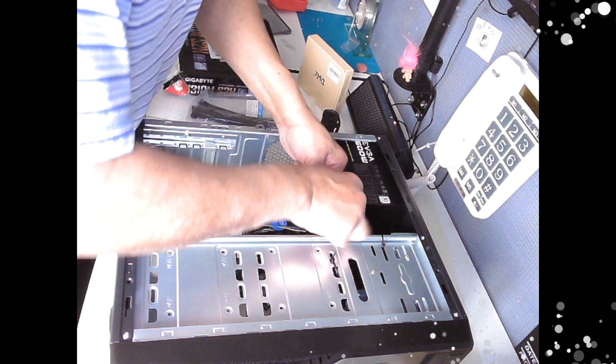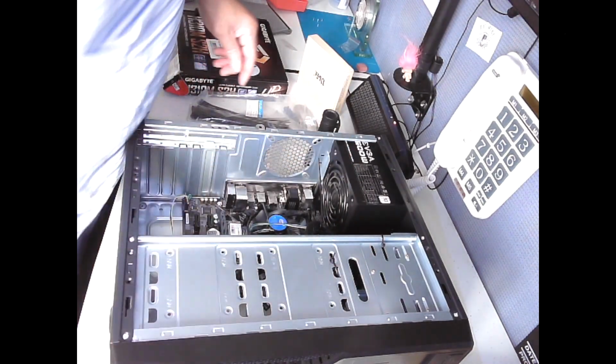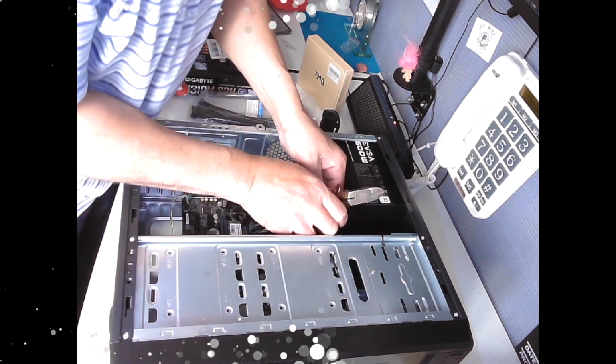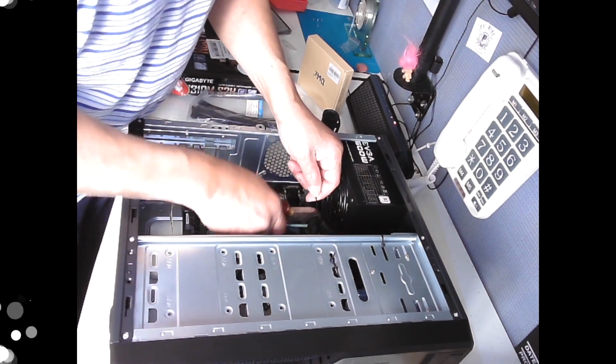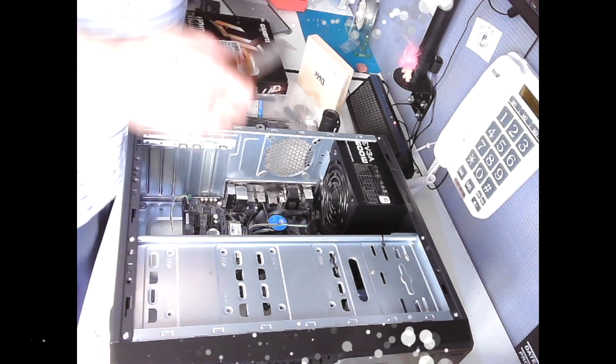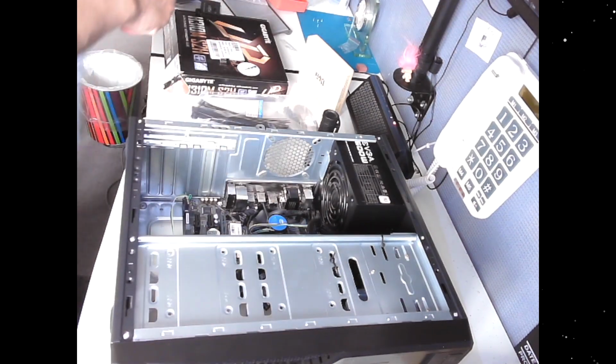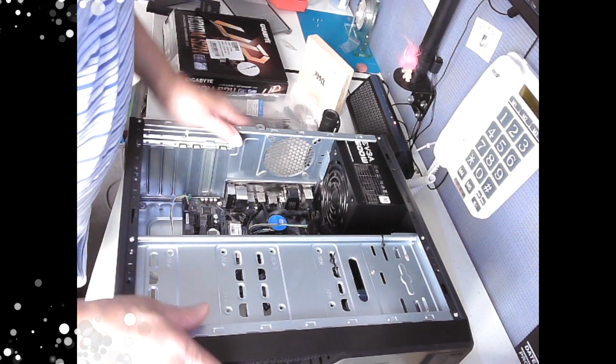Still don't like it, but it's the best option. It's a safety option. I might come back to a solution when I put that rear case fan in. Okay, that's that.